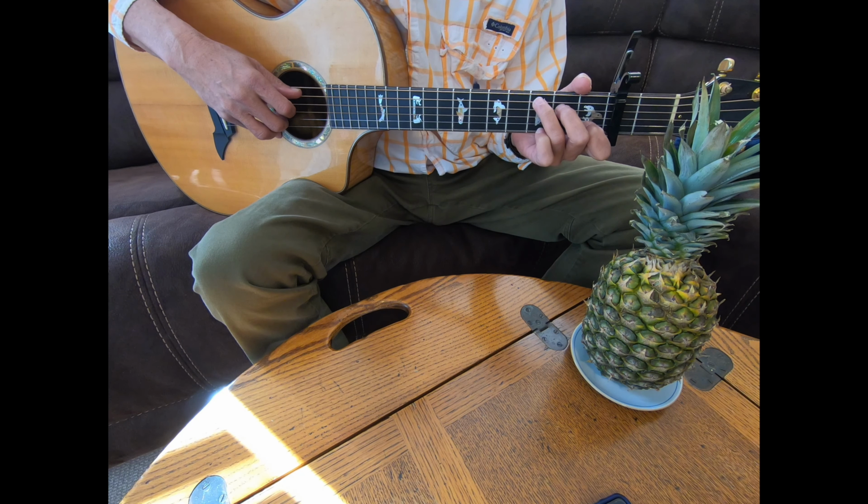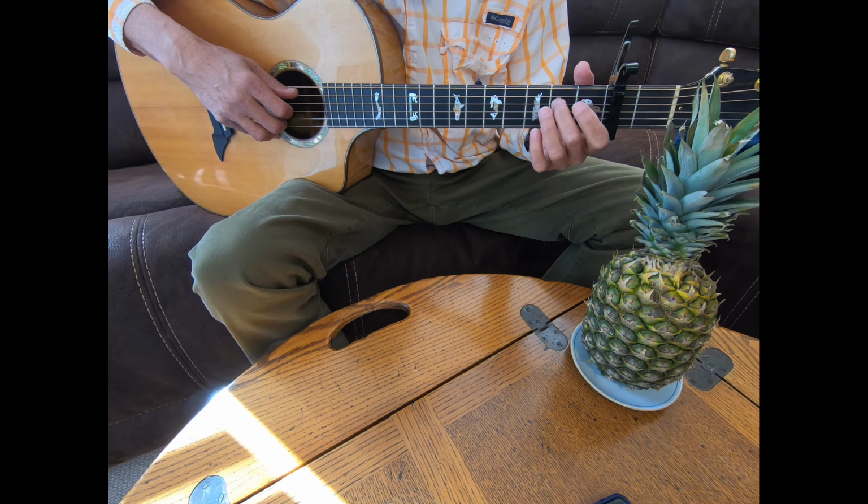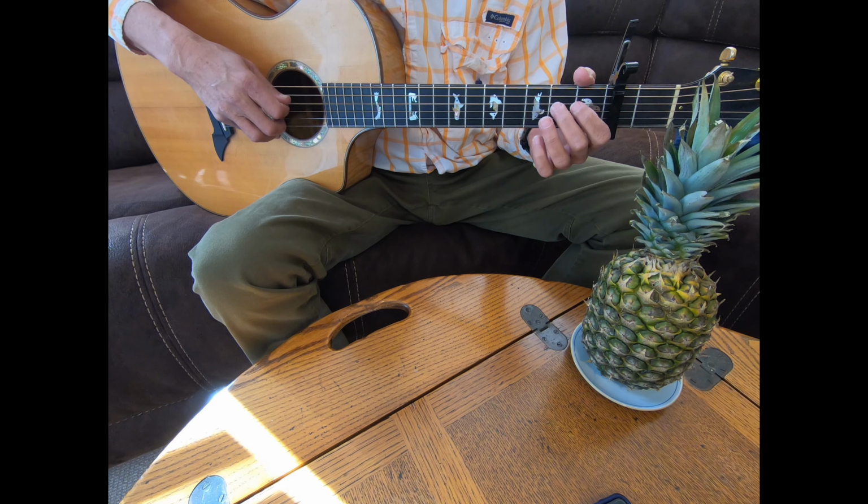And the melody there is starting on the 4th string. And that's E, E, E, E, D, D, E, F, A, G, E. So with the alternating bass.